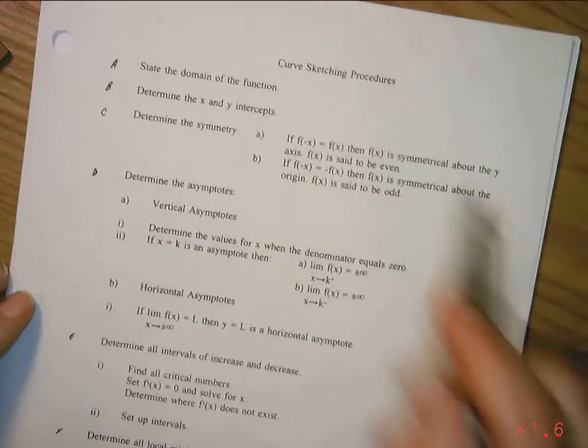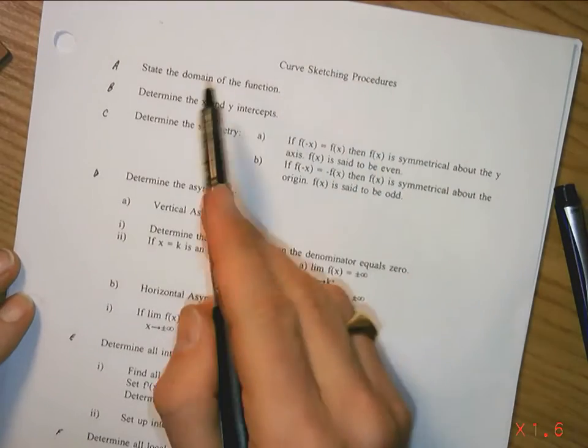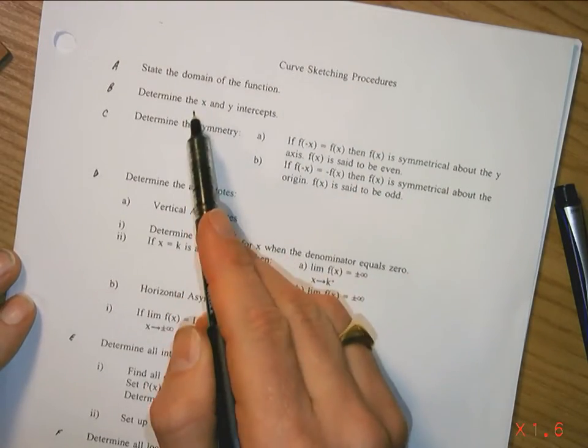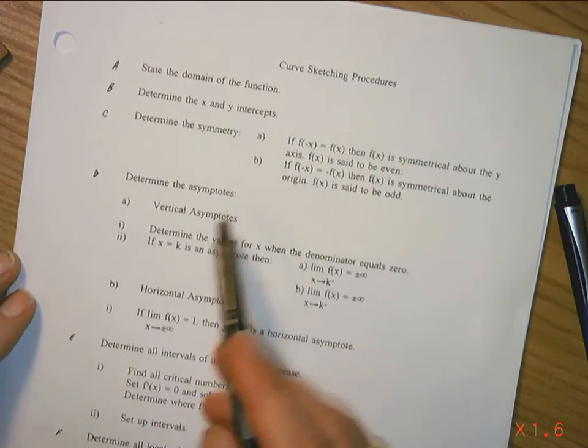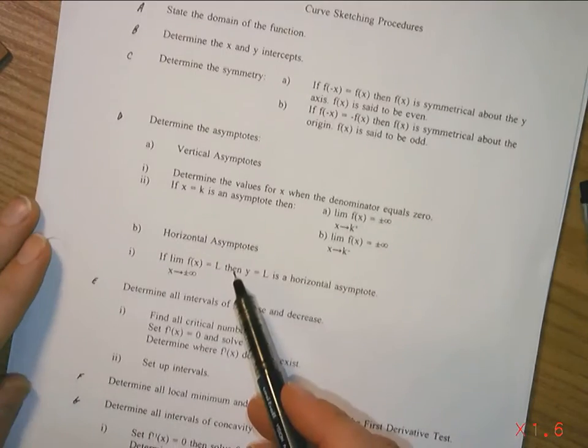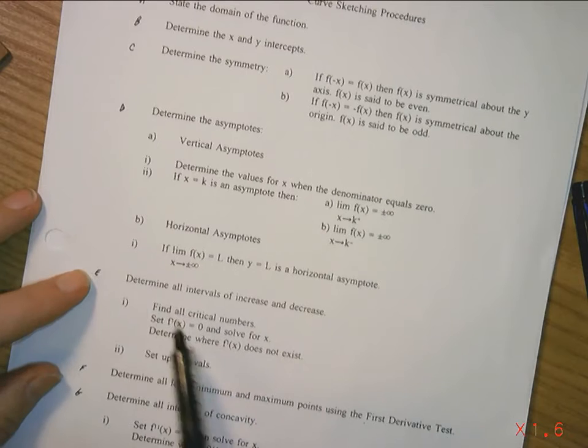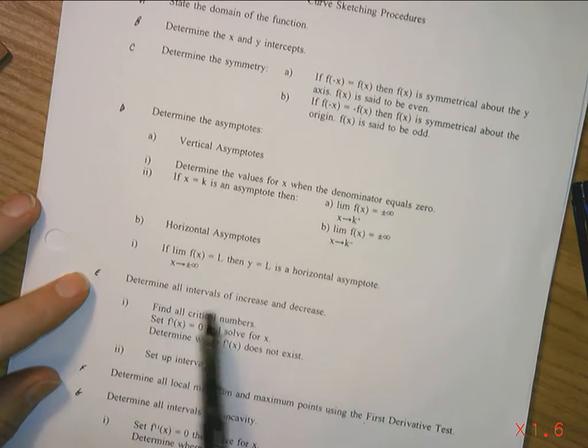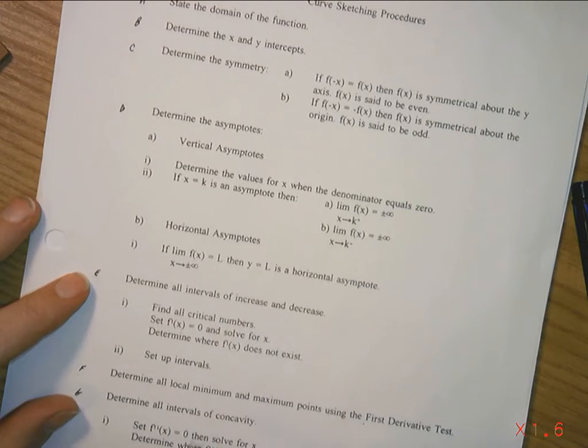Okay, ladies and gentlemen, so let's see where we're at on our little procedure here. Curve sketching procedures. We've taken a look at domain, we've done intercepts, we've looked at symmetry, we've done the asymptotes with limits. We're now on some interesting stuff called determining the intervals of increase or decrease. We're going to do that using the first derivative.